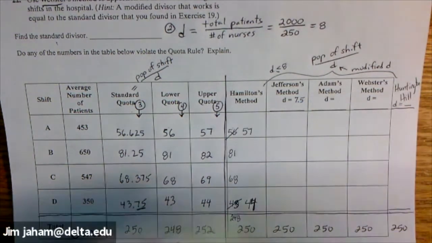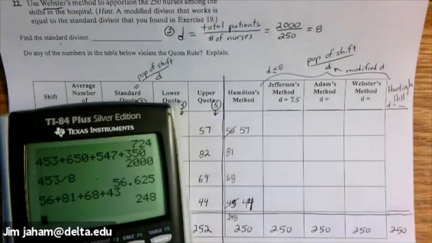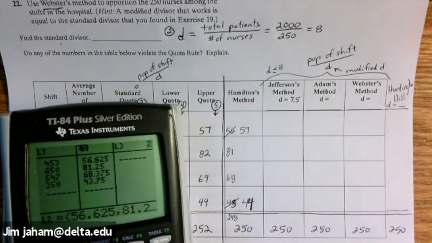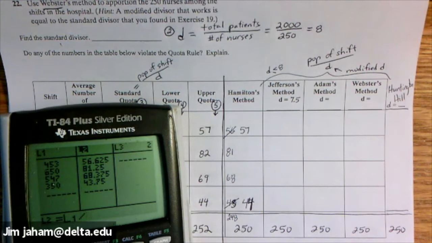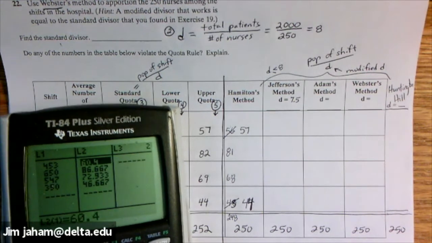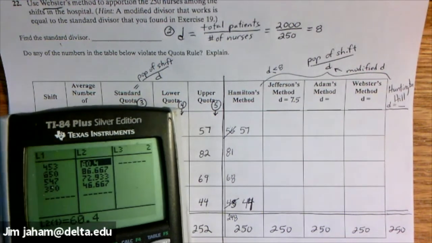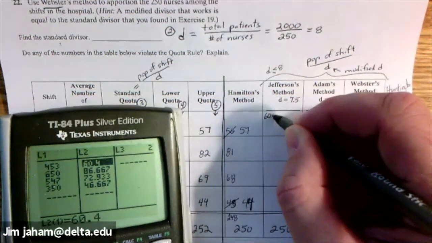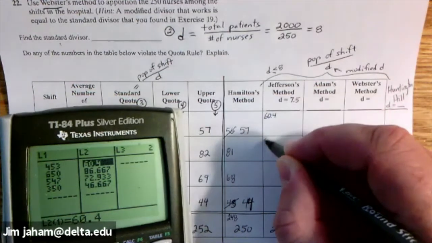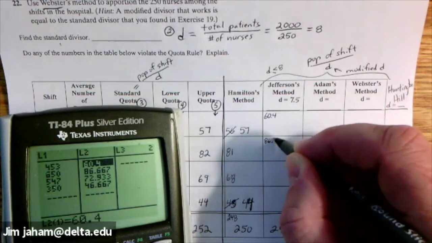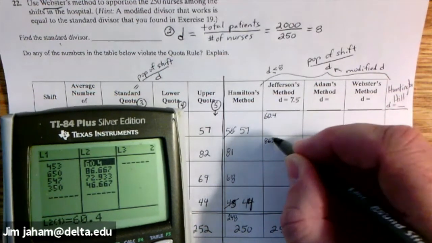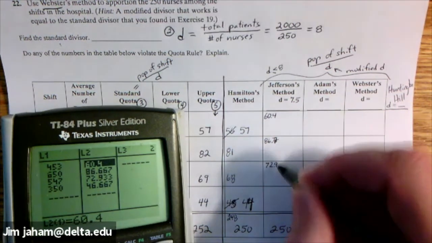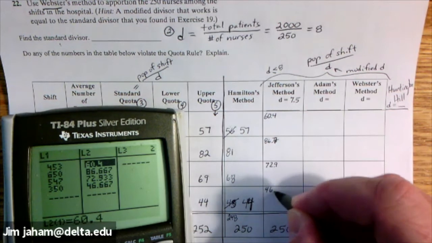So that's why the calculator comes in handy, because we may end up dividing by a lot of different numbers. I'm just going to do 7.5 here. So when we divide by 7.5, you get 60.4, 86.6, and 72.9, and 46.7.